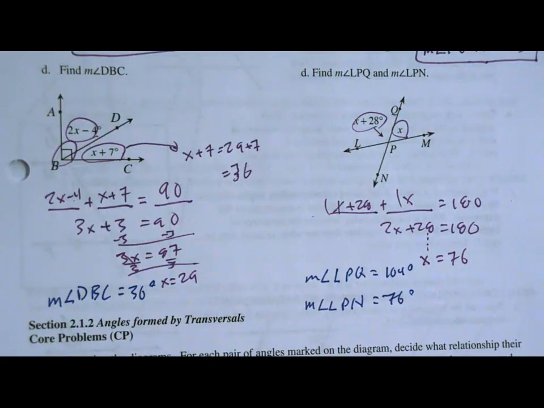Hey, I gotta just do one quick check and make sure we're all good. Can you all give me a thumbs up if you're good on complementary and supplementary? Complementary angles add up to 90, and supplementary angles add up to 180.